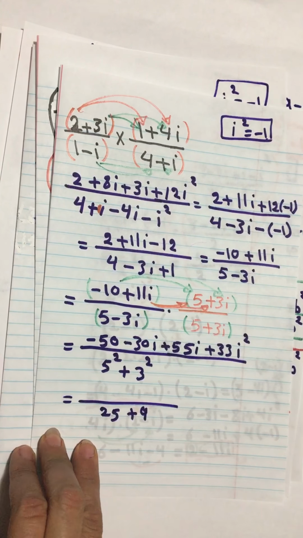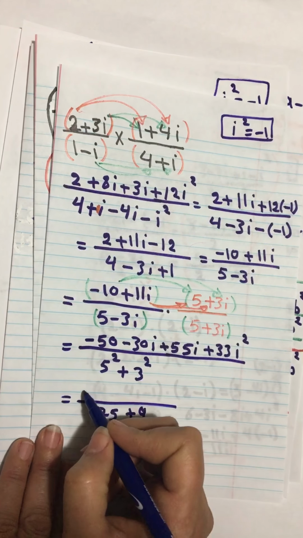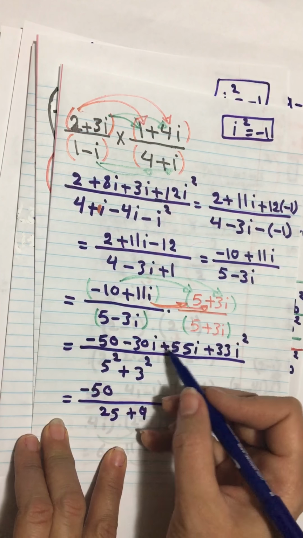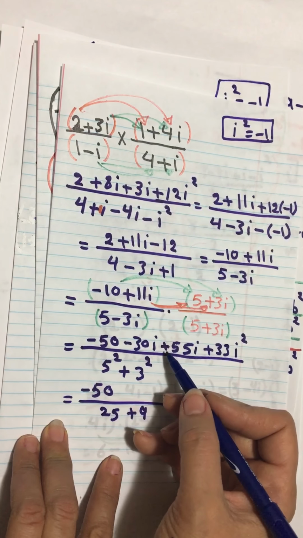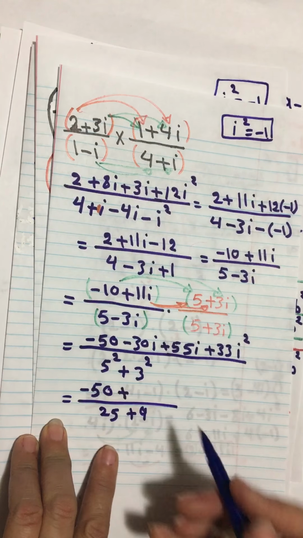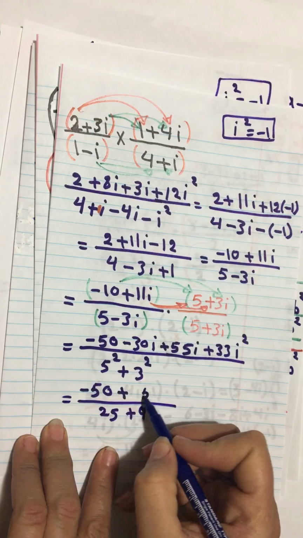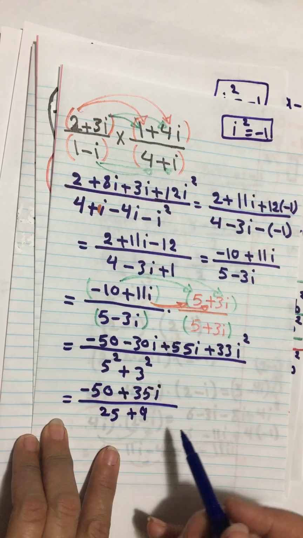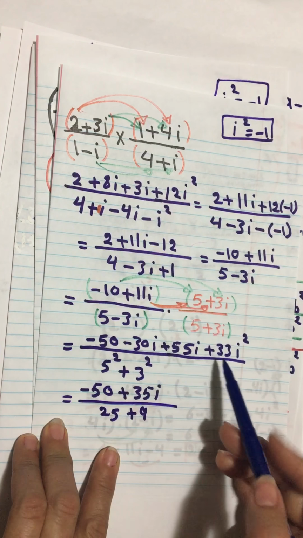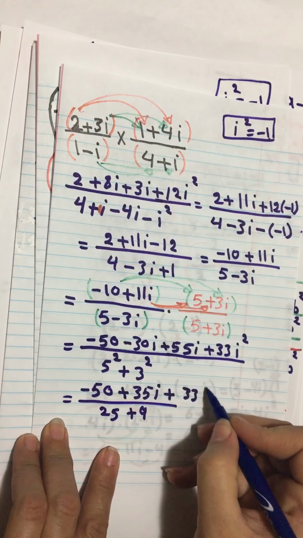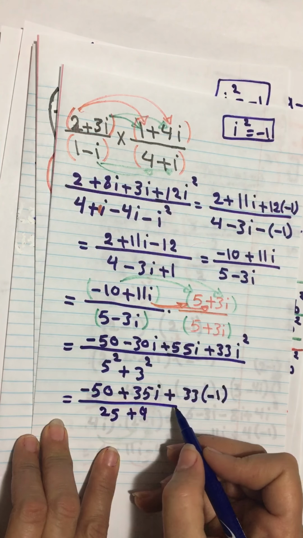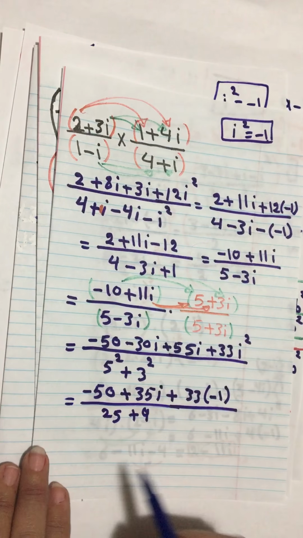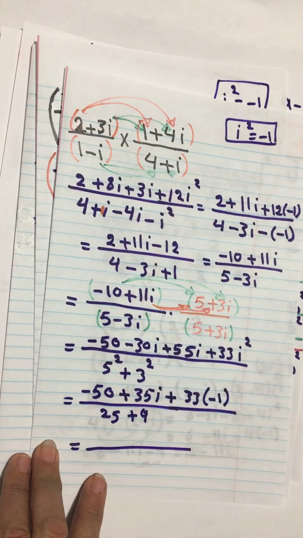25 plus 9. Negative 50 minus 30i plus 55i. Different signs, so I subtract and keep the sign of the larger number, which is plus. 55 minus 30 is 35i. Right here I have plus 33i square, which is minus 1. Over 25 plus 9. Let's check our solution.